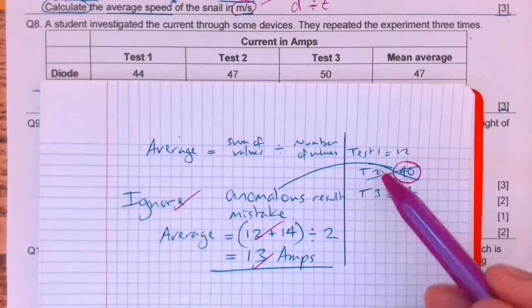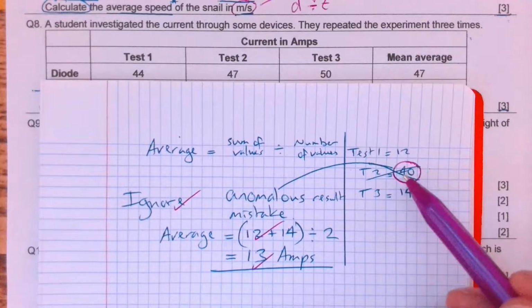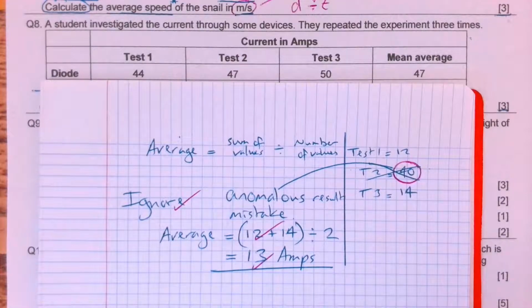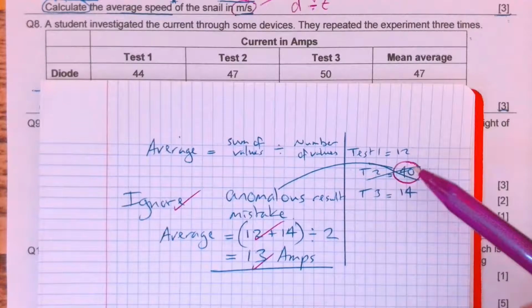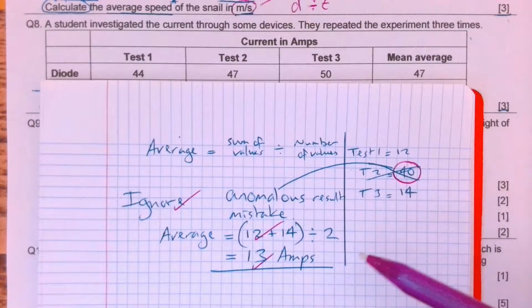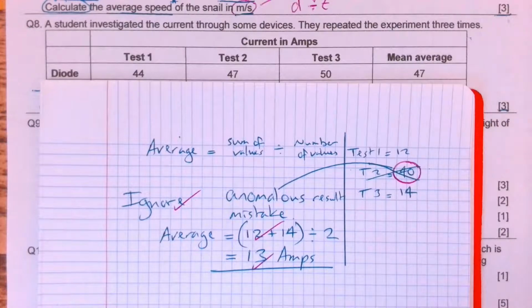If you did not ignore the anomaly, you'd still get 2 marks. Okay, if you did 12 plus 40 plus 14 divided by 3, you'd still get 2 marks, unless the question said be sure to look out for anomalies or said something else.